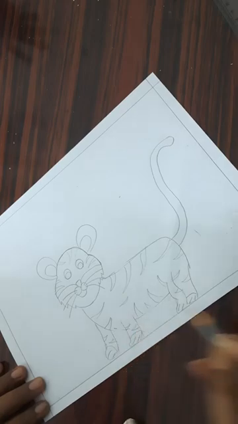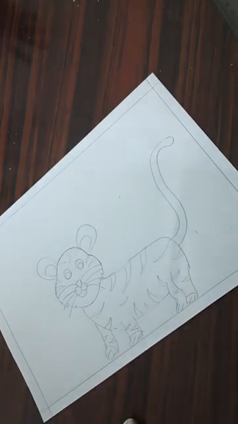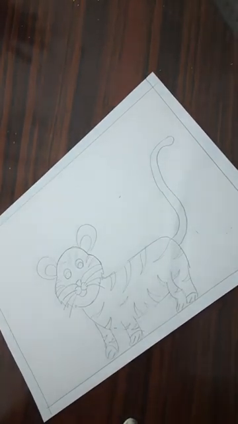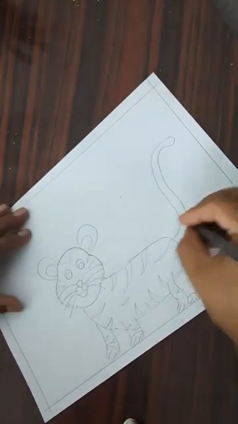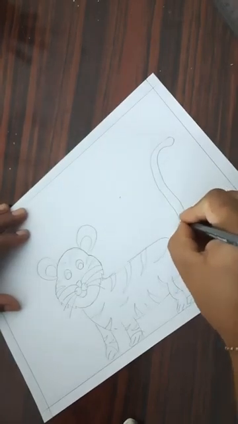Just here and there you can draw. So what is it, children? A cute tiger. Usually tiger won't be cute, right? But our tiger is very cute.